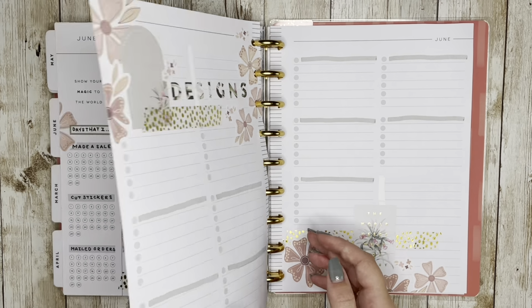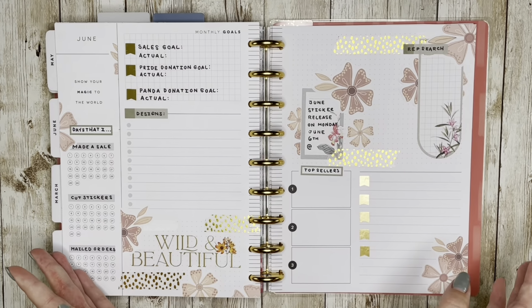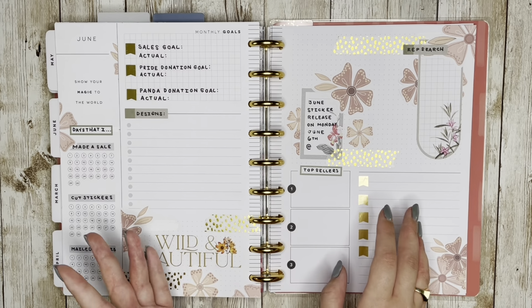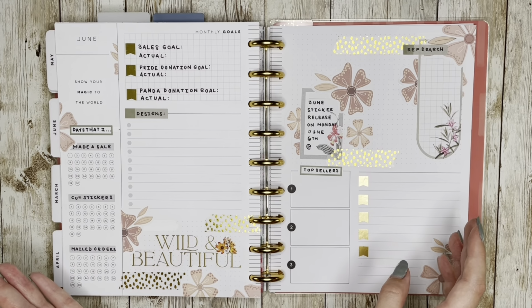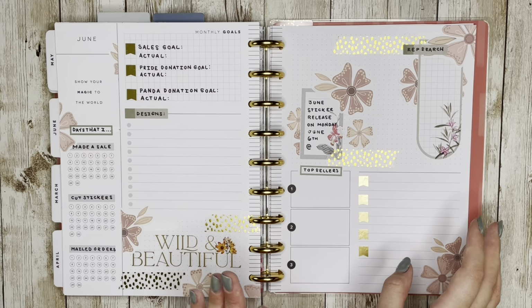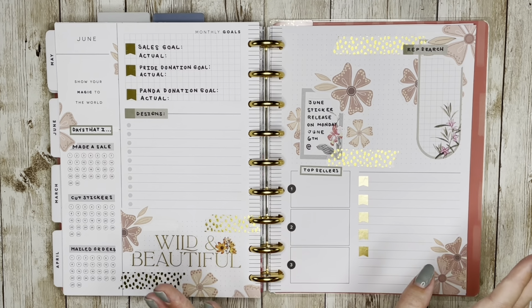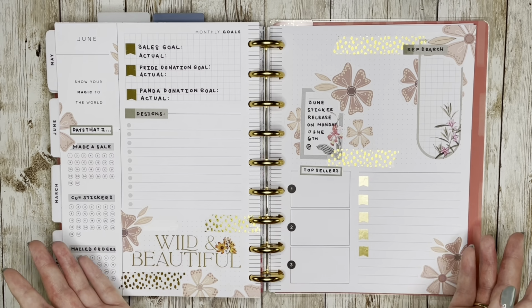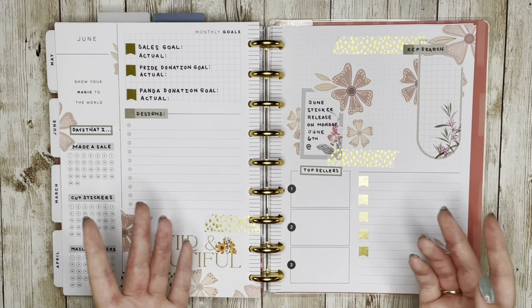I know this video took forever to get done because it's 4 different spreads in one, but I hope this was helpful to someone out there, or just interesting. I don't know. I like the way these stickers look together. I think the blush and the green is just such a good combo, but I'm going to call it good on this one, and there you have it.